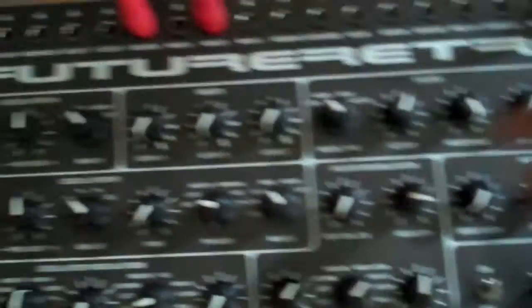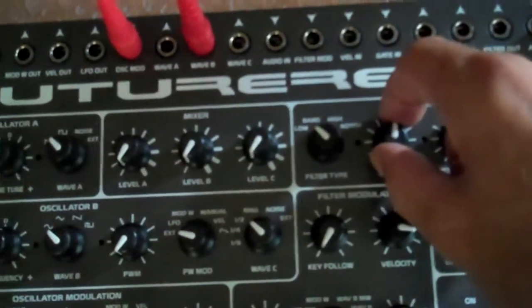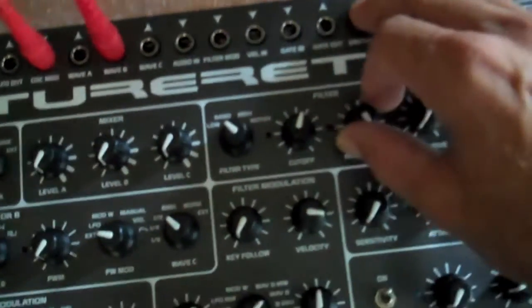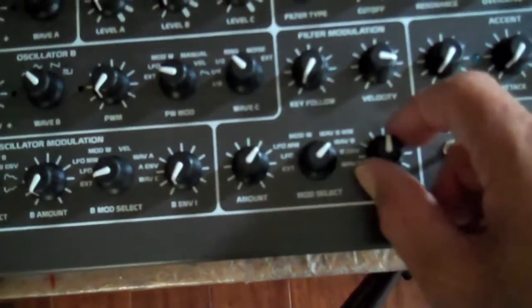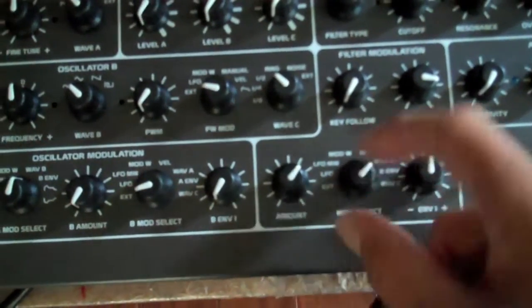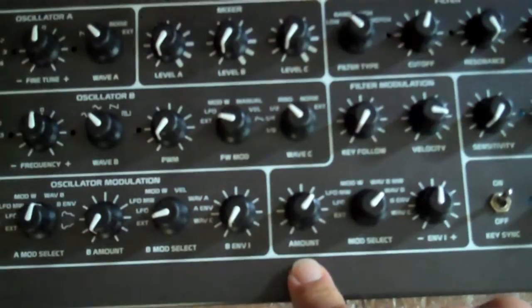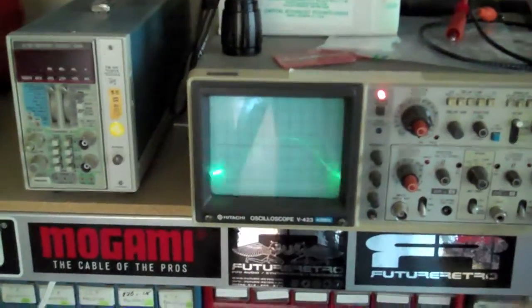In the filter section, we've got the filter set up for a low pass filter type, cutoff frequency just a little higher than 12 o'clock, and resonance turned all the way up, causing the filter to self-oscillate. Envelope amount is turned to 0, it'll have no effect. And the mod select, we're going to select waveform B, and the amount, we're going to turn it up to about the 1 o'clock position. So let's go ahead and set you up here so you can see the oscilloscope.